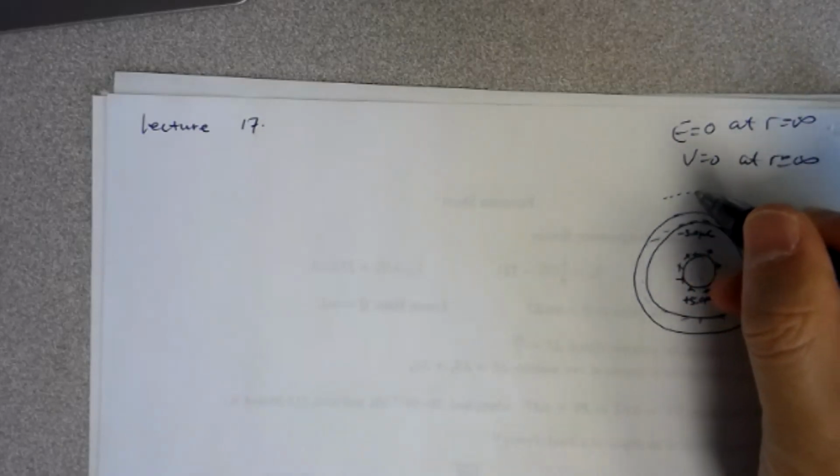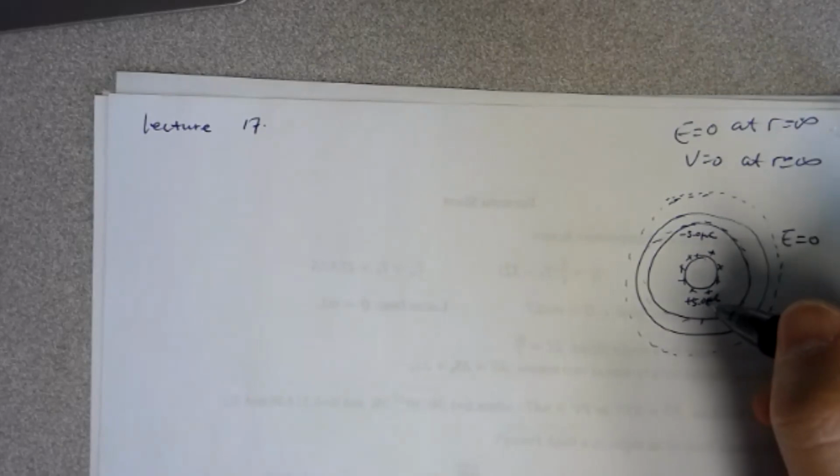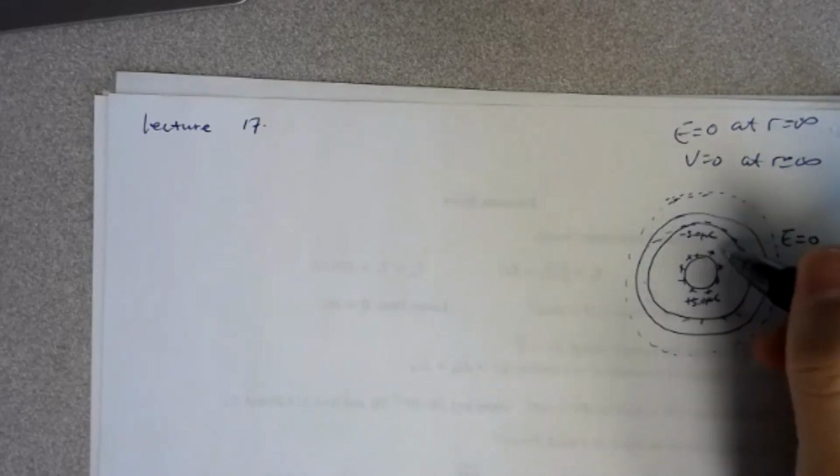So outside the shell, we should expect the electric field equal to 0, right? Because if you draw a Gaussian surface, plus 5 and minus 5 will cancel out, become 0. So then E times A is equal to 0 over epsilon naught, which is 0. So E will be 0 outside the shell, okay?